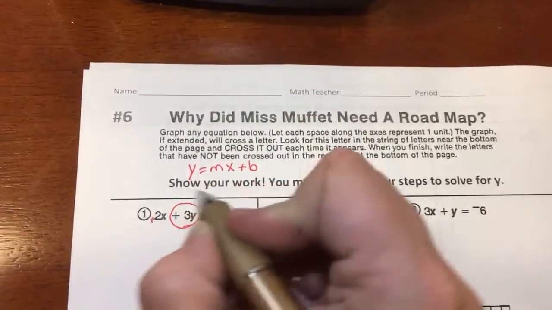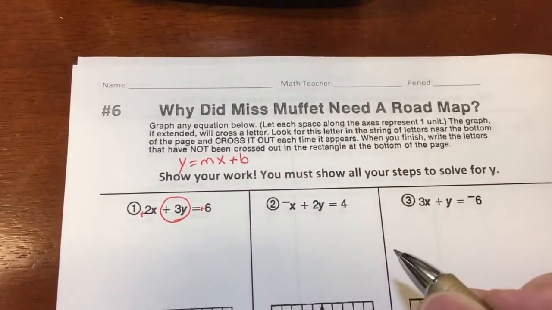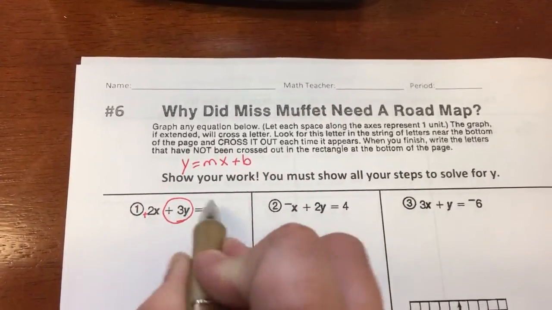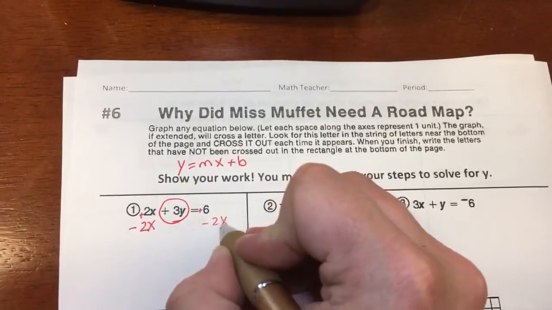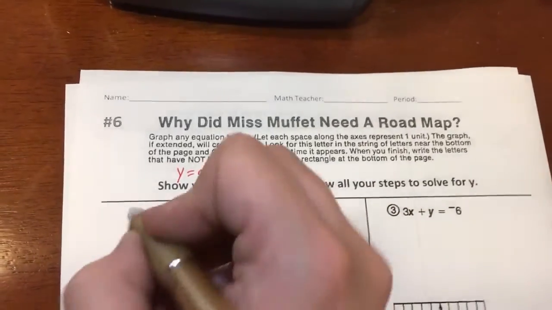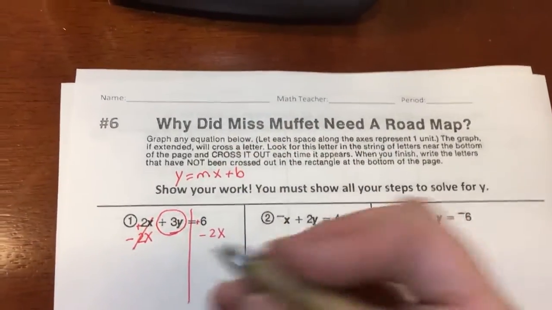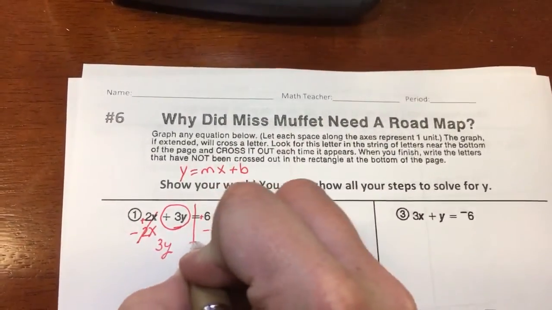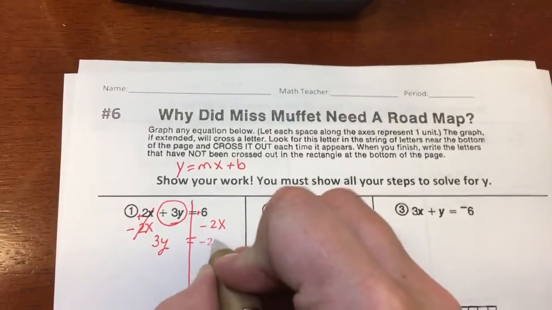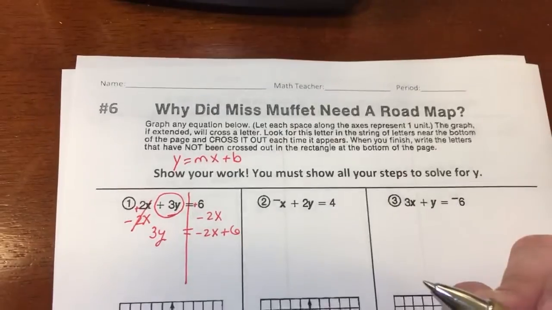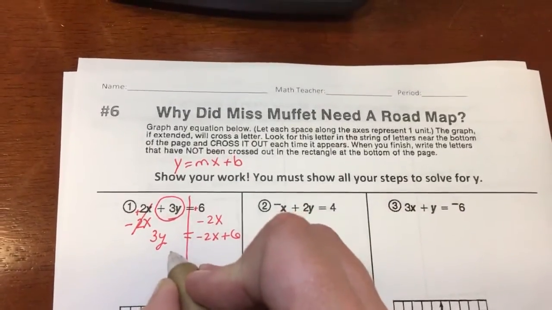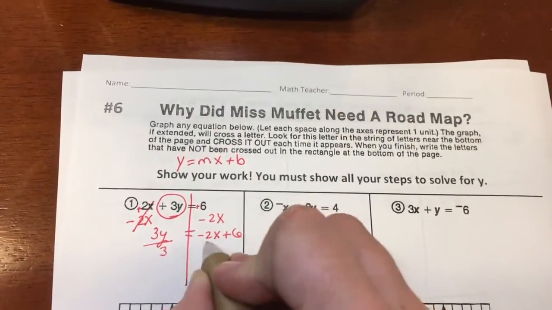This is a positive 2x and this is a positive 6. So I need to move the 2x over here. The opposite of positive 2x is negative 2x. What I do to one side, I do to the other side, because that zeroes out. Let me divide my equation in half. So I have 3y is equal to negative 2x plus 6, because I can't add an x and a number together. All right, and then I'm going to divide everything by 3.